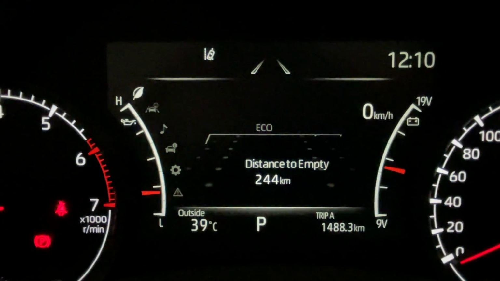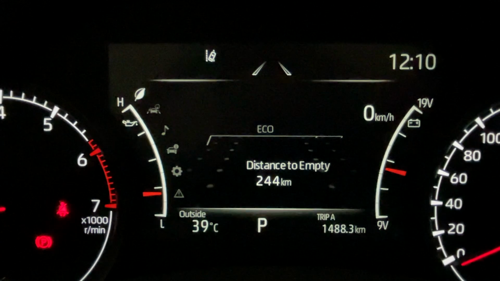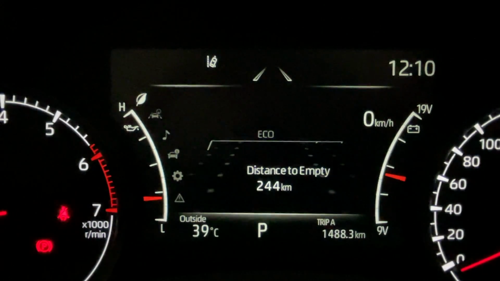So let's start from the top. By the way, I'm using the direction button on the steering wheel to move up and down and the OK button to select an option. These are pretty basic stuff.